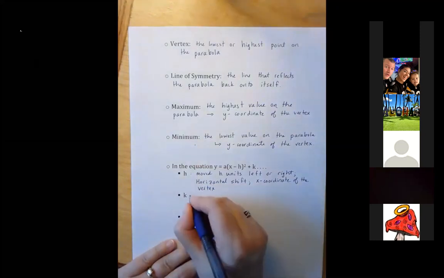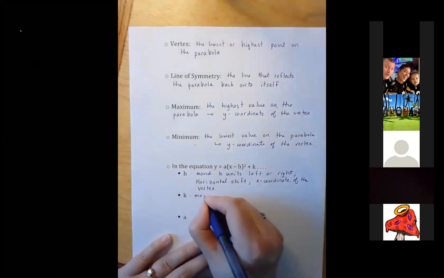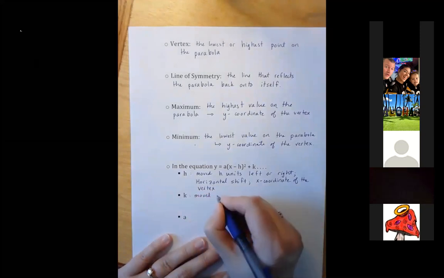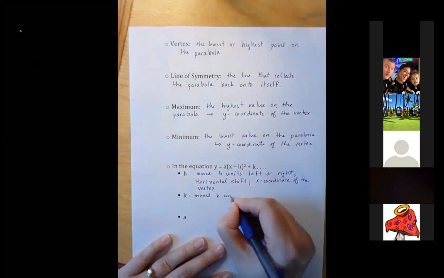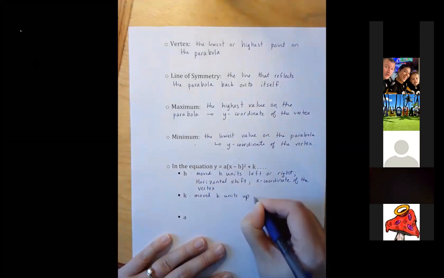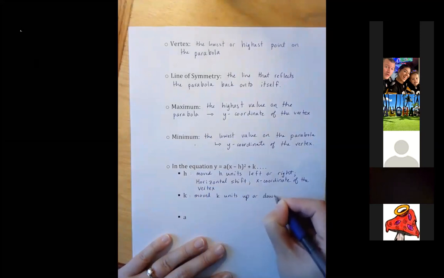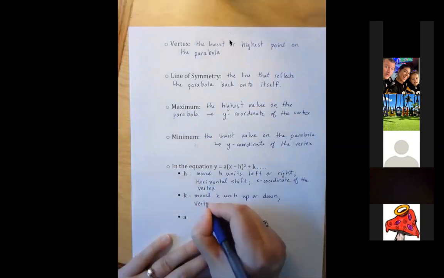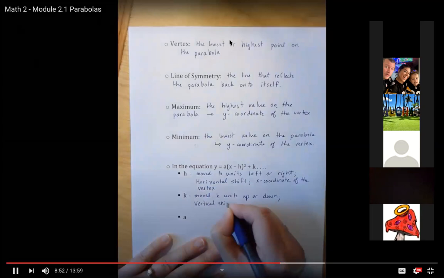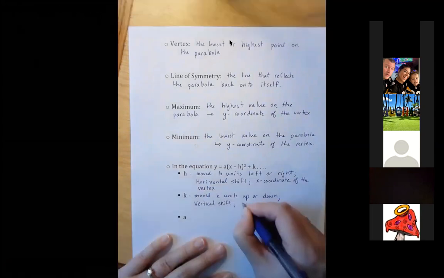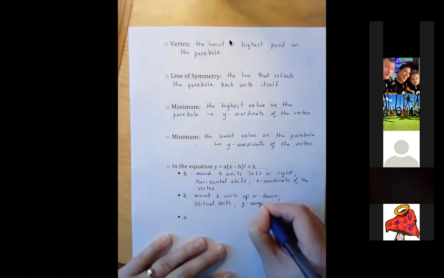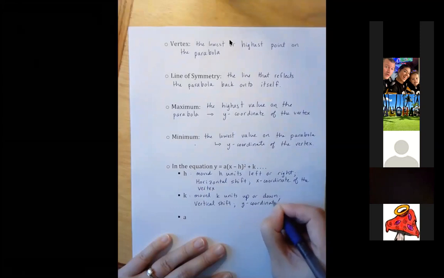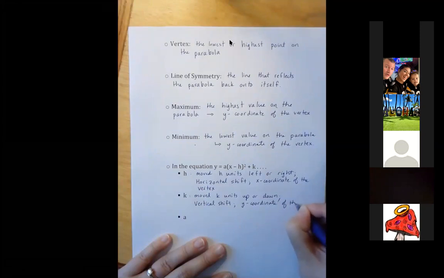The K tells us how much the function was moved, K units, up or down. So this is our vertical shift, which means it is the y coordinate of the vertex.